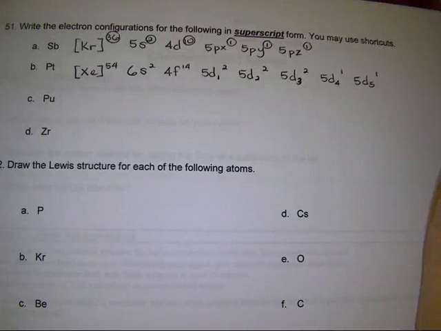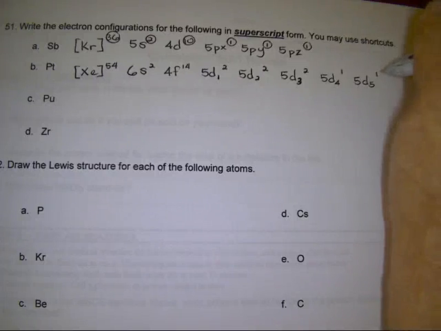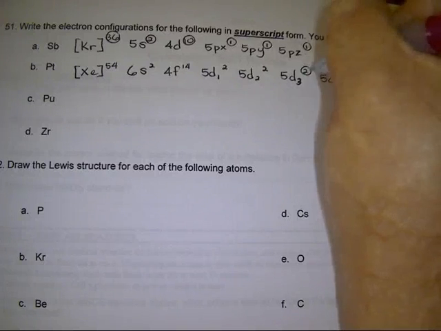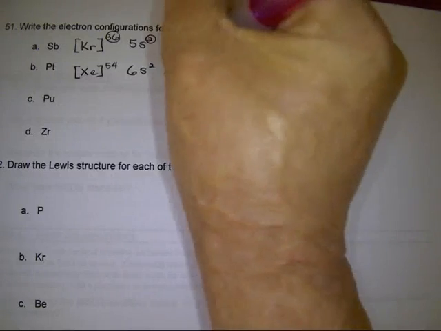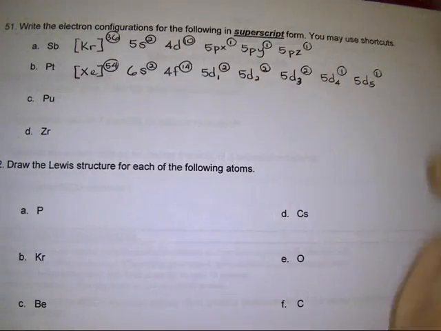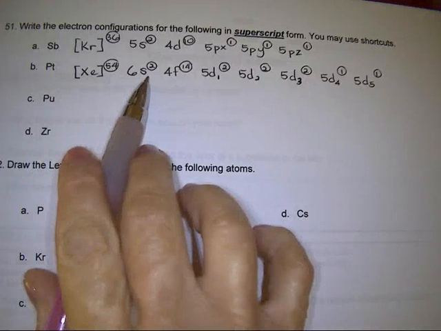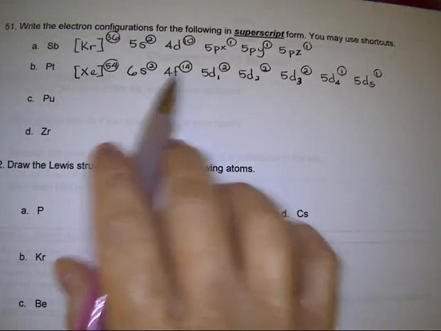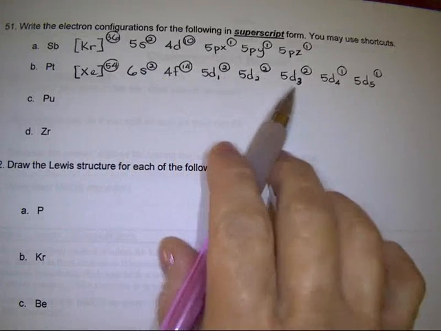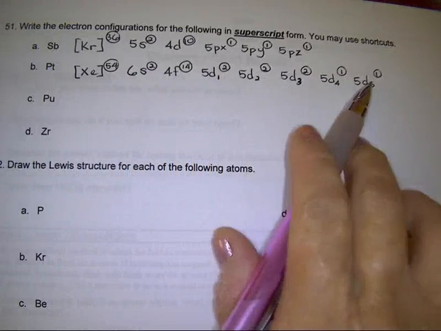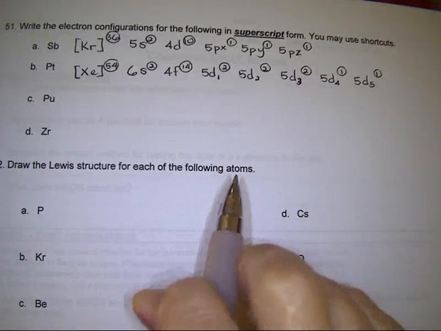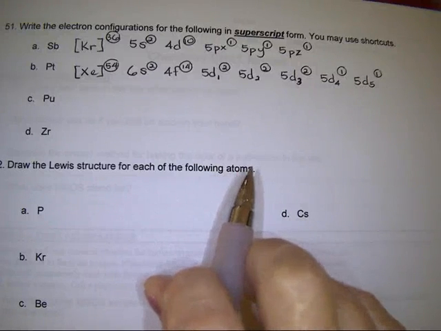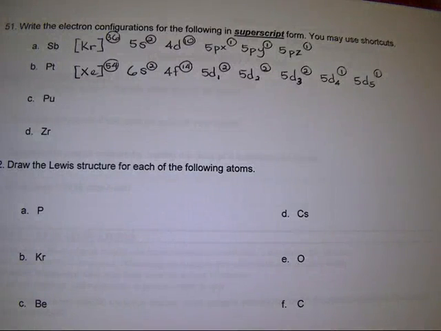Okay, now we said platinum, PT, has 78 electrons. So if we add up these superscripts, we should have 78. 54 plus 2 is 56. 56 plus 14 is 70. 72, 74, 76, 77, 78. So they do add up to 78, so that is correct. Okay? Alright, moving on to Pu.